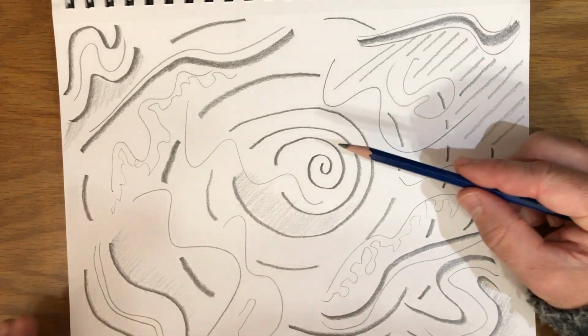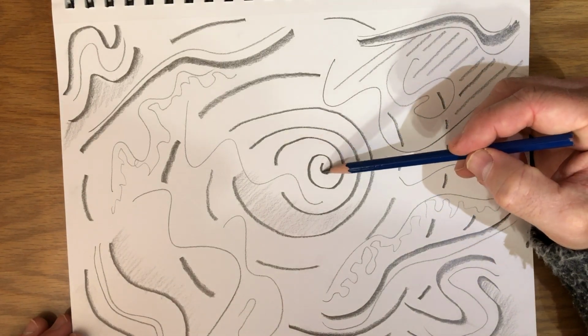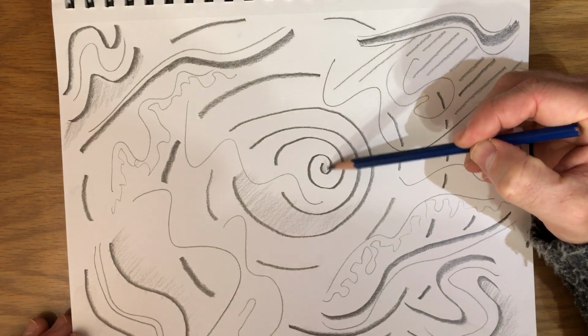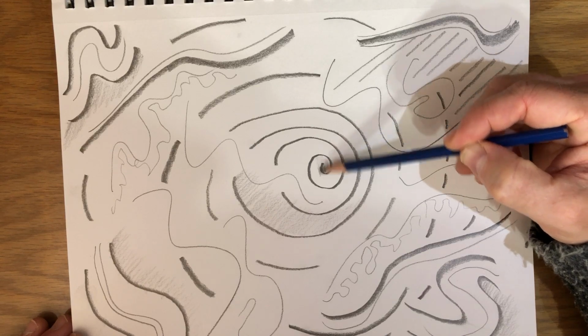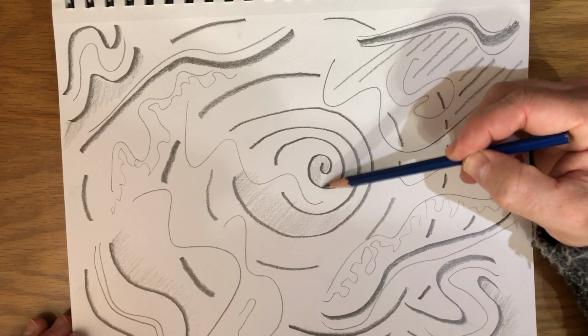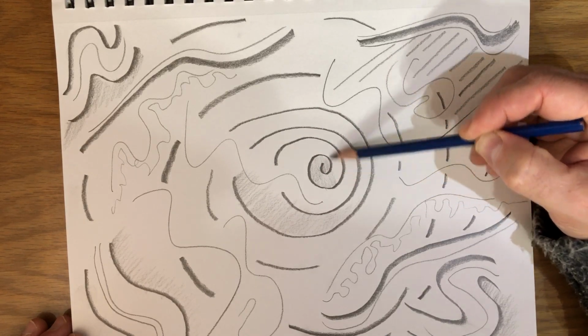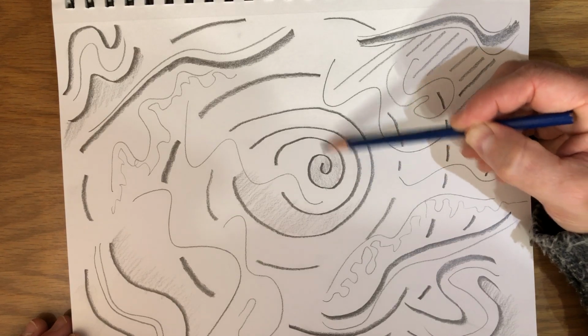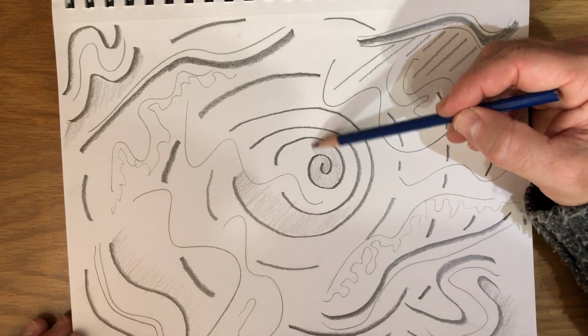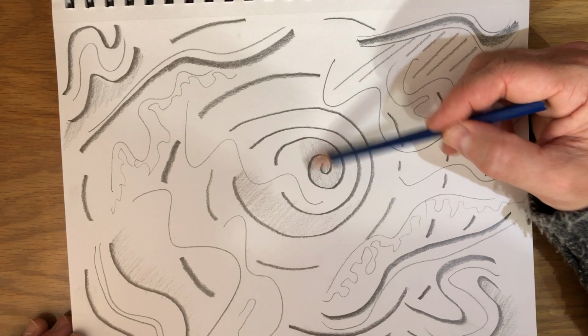And what should we do with this? Kind of looks like a little snail.